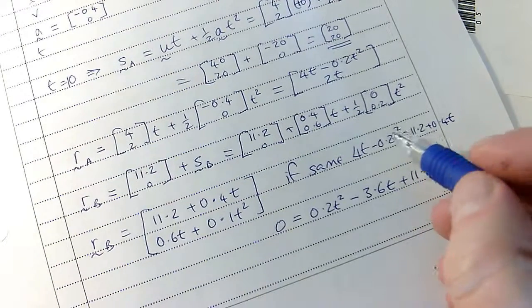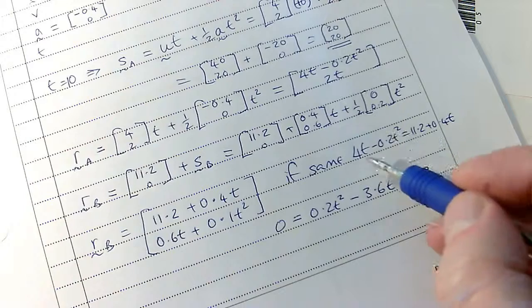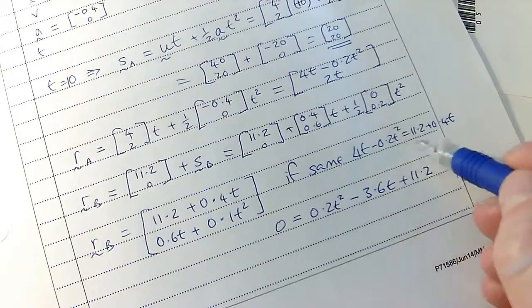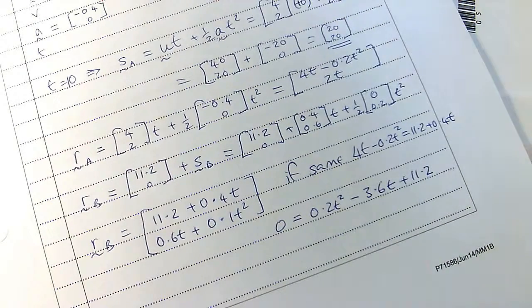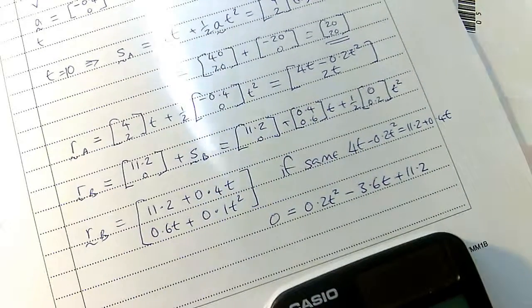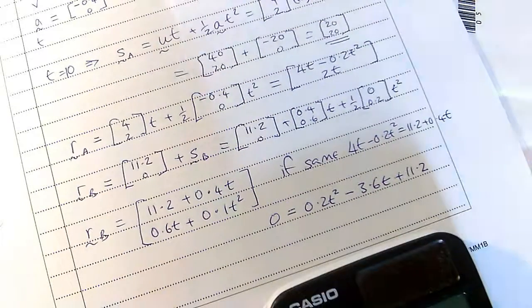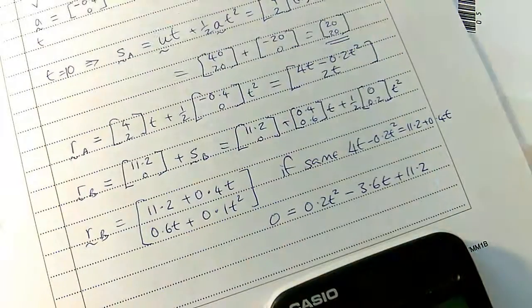All I've done there is get 0 on the left-hand side, taken this away and added that, and I've got this quadratic, which without a calculator might be a bit tedious, but your calculator in menu A will just let you solve it.